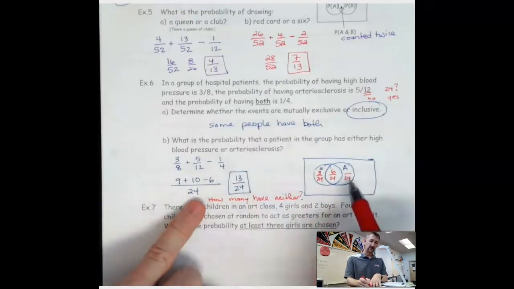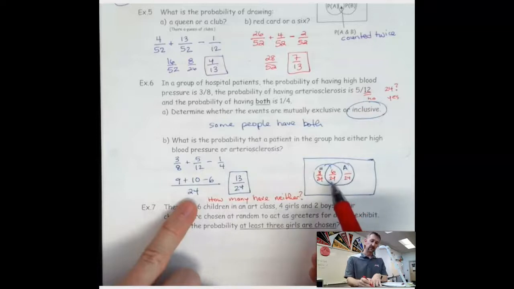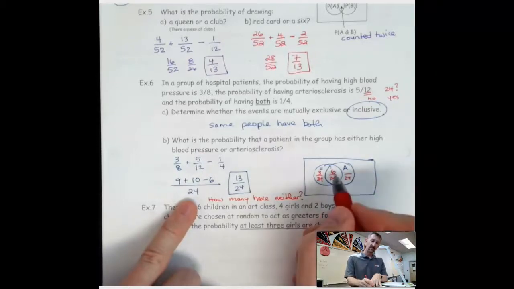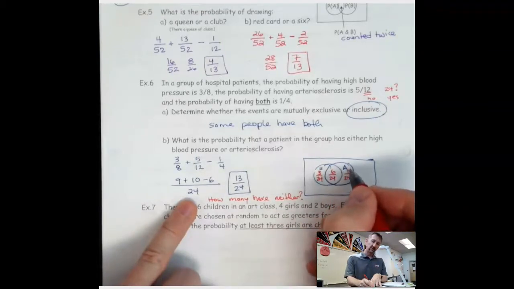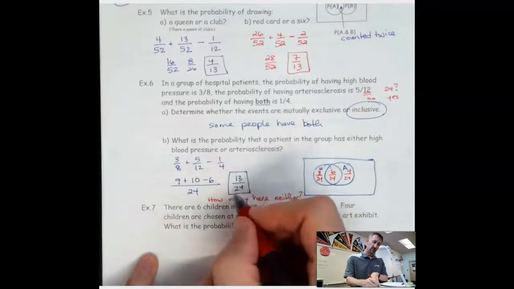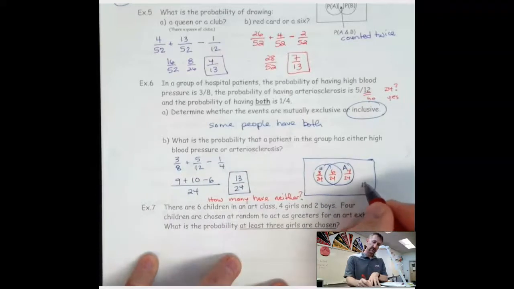And we can do the same thing over here. So there were 6 of these people in here. There were 10 people total who had arteriosclerosis. So this circle is supposed to represent 10 people. But we already have 6 of them inside here. But that means that there are 4 left over right there. And if we add those up, that's 13 out of 24, which we have here, which means this is 11 out of 24.